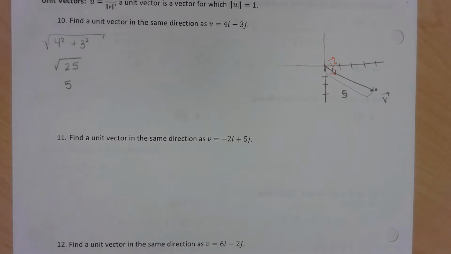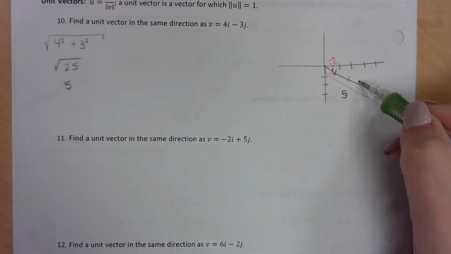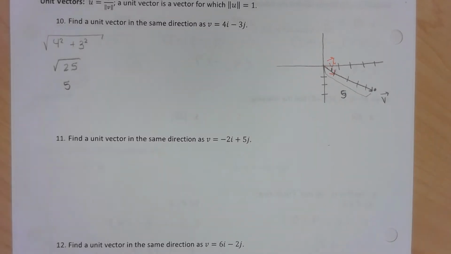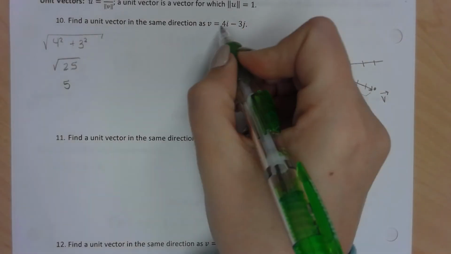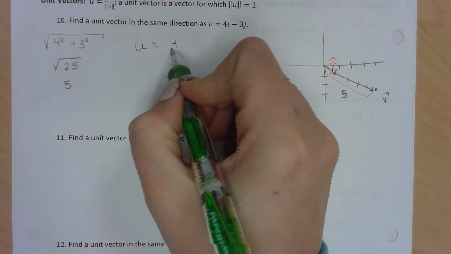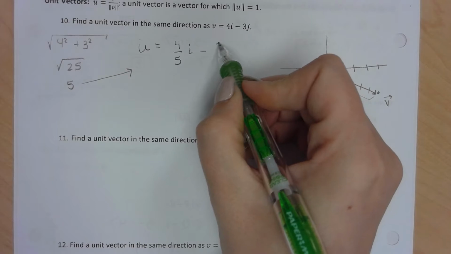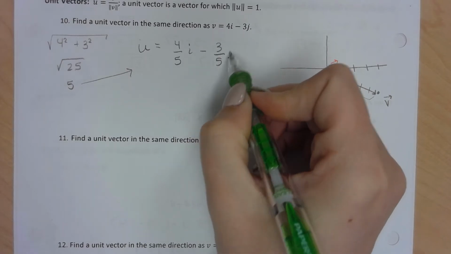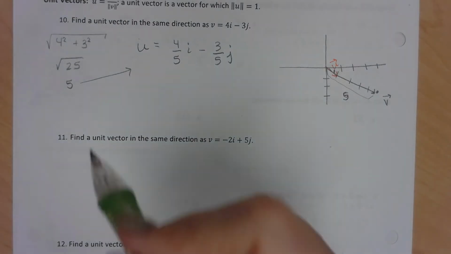And in math, when we want to do that, we're going to divide the vector into 5 equal parts, right? If I divided this into 5 equal parts, then it would only be 1 unit long. So we're going to take our vector v to find the unit vector, and we're going to divide its components by our magnitude. This cannot simplify, so this is our answer.